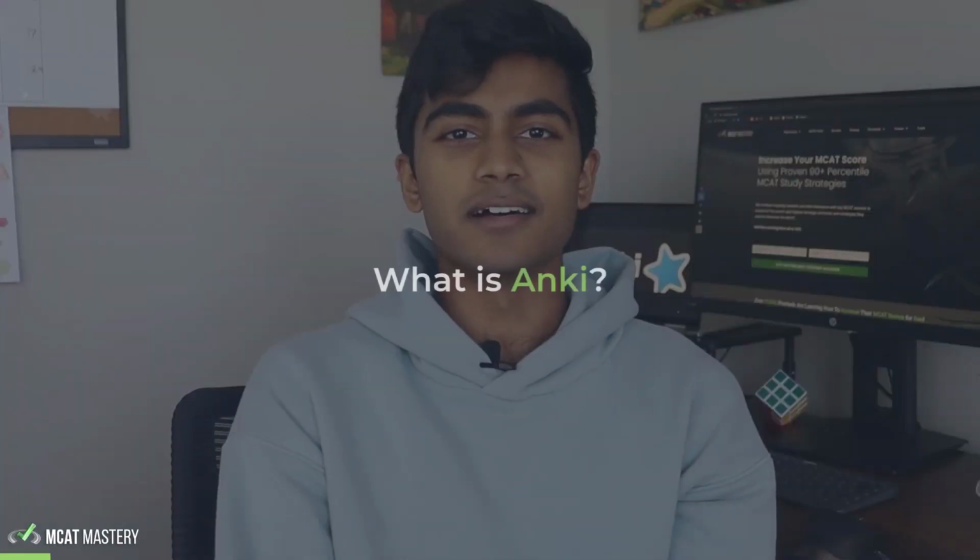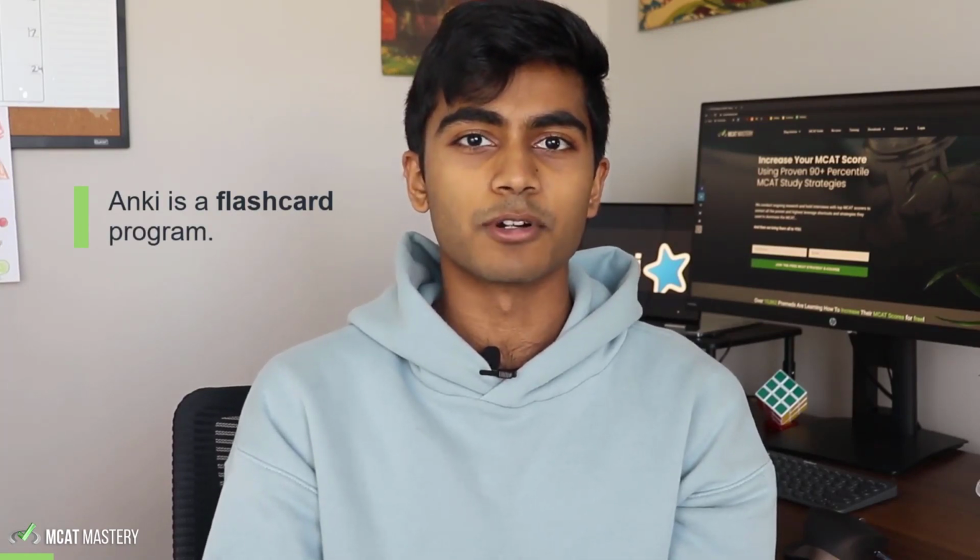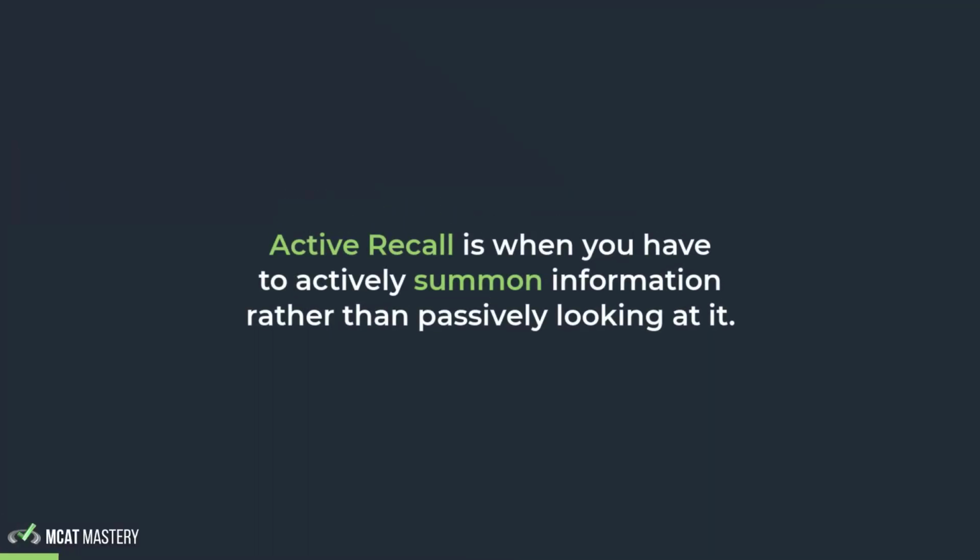So first, what is Anki? Anki at its core is a flashcard program, and the thing about flashcard programs that make them so important is the idea of active recall. The concept's pretty simple. Basically, active recall is when you have to actively summon information rather than just passively looking at it. For example, if you're studying immune cells in the body and say you're studying B cells in particular, on one side of the card you'd have B cells and on the back you'd have what exactly they are, and you have to actively recall the definition by just looking at the word B cells. And so that's an example of active recall.